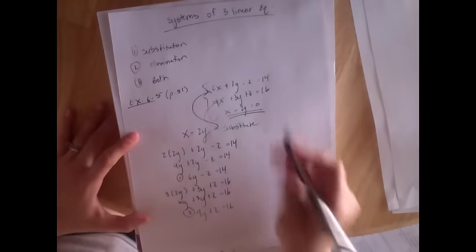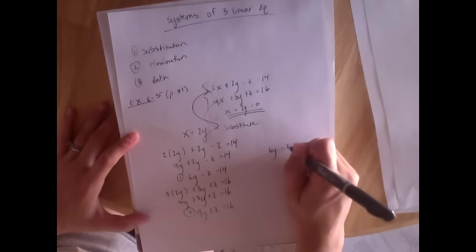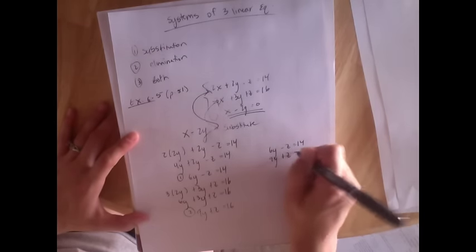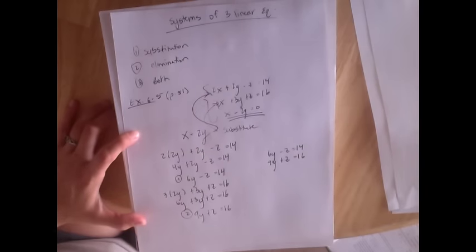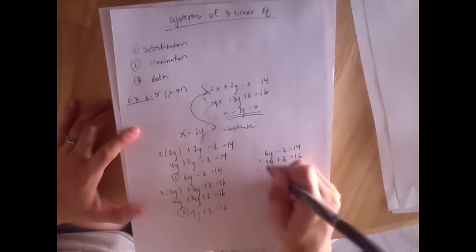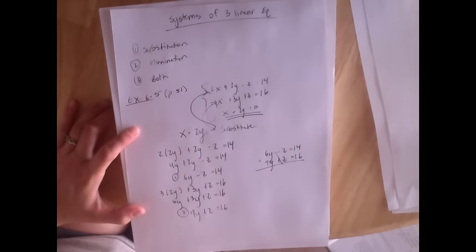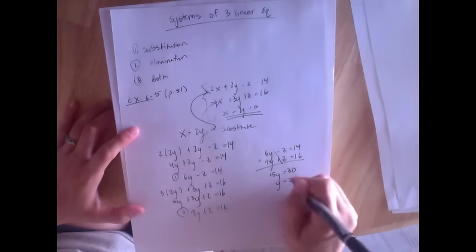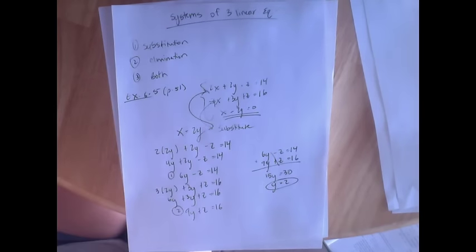Now I'm going to write my two equations together. 6y minus z equals 14 and 9y plus z equals 16. At this point, I can add these together because my z's will eliminate. This gives me 15y equals 30, which I can solve and say y is 2.